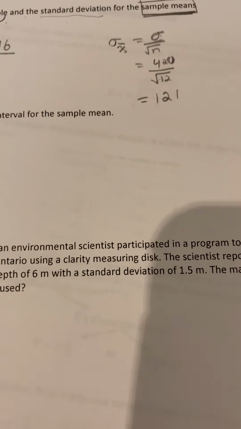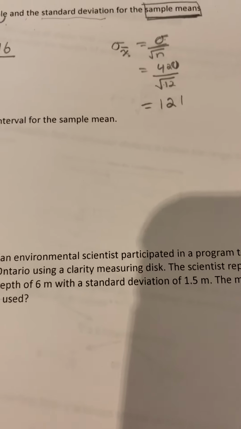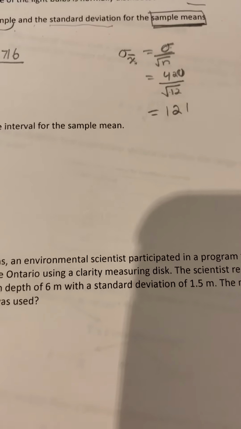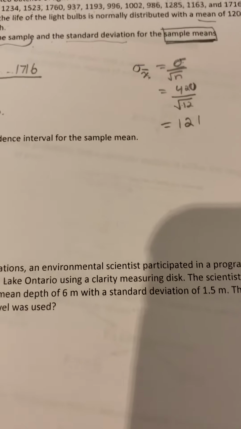Okay, again, remember, the standard deviation tells you the average distance of values away from the mean. So any given value would be about 121 hours away from this average here.